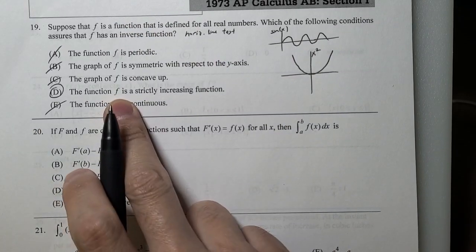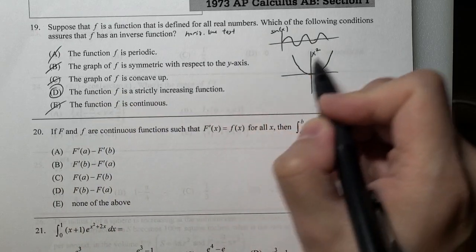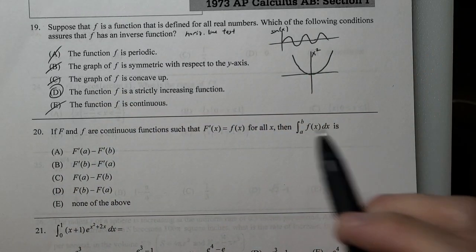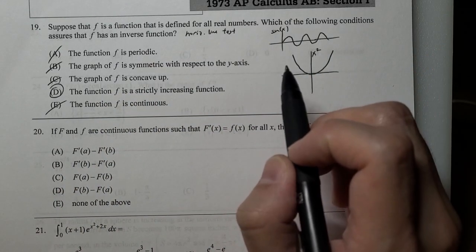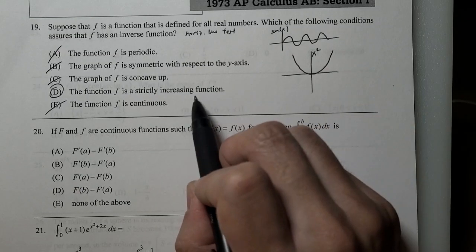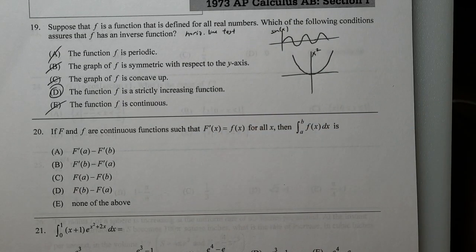Okay. This does make sense too, because if it's strictly increasing, then there will be no repeating y value. So that would ensure that it's 1-to-1.